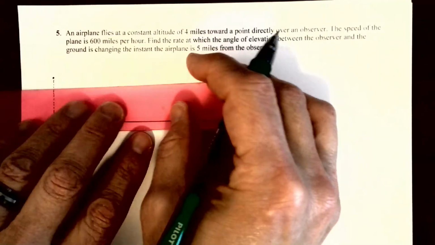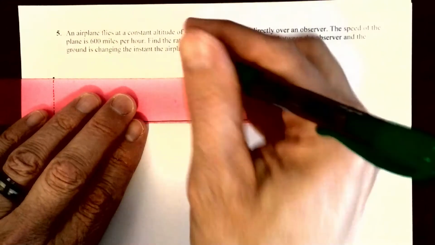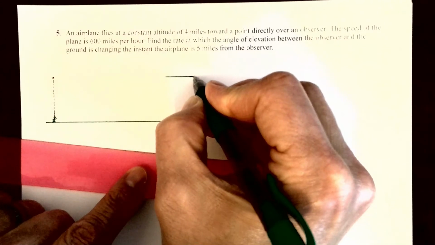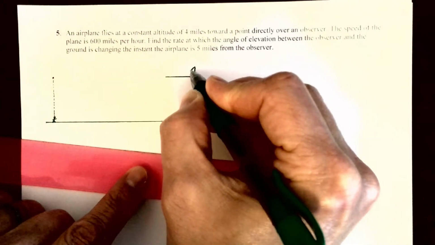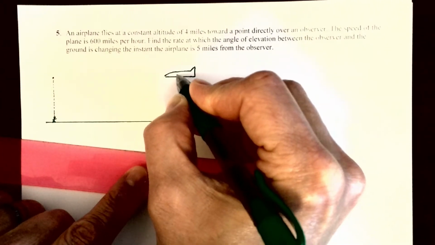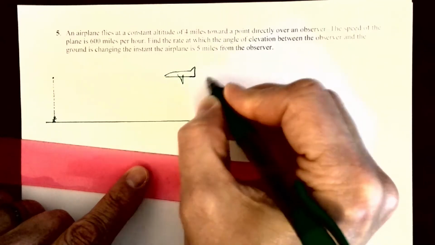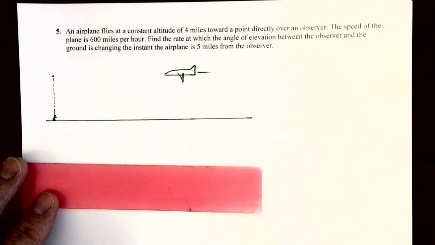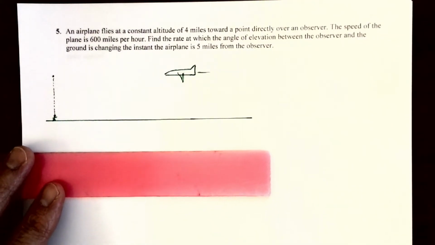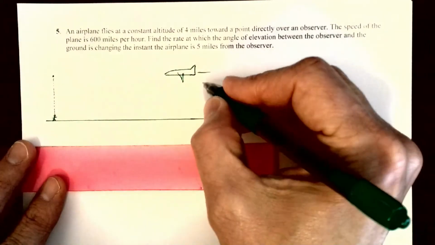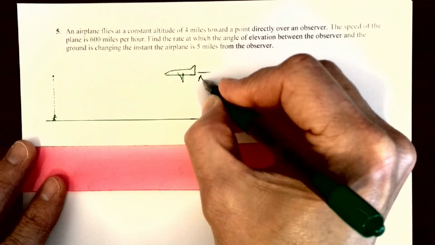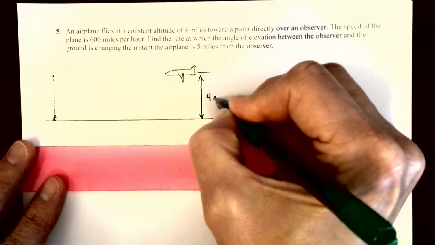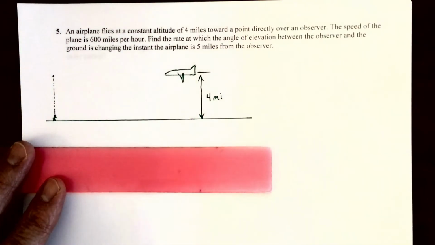So we're going to draw the airplane over here at the same height. You're probably a better drawer than I am, but I'm going to draw a little airplane here, with my wings and my exhaust. There's my big airplane. Now, it's not drawn to scale, so keep that in mind with this 4 mile height above ground. But the distance from the airplane to the ground is constant, 4 miles. That's not a variable quantity.